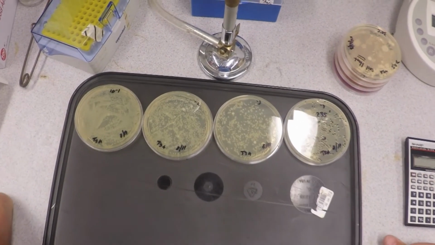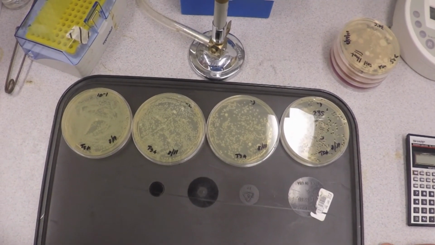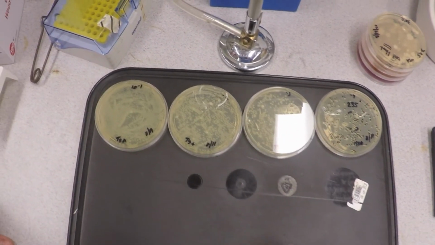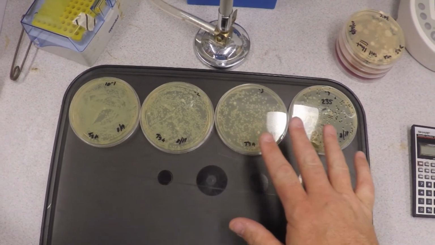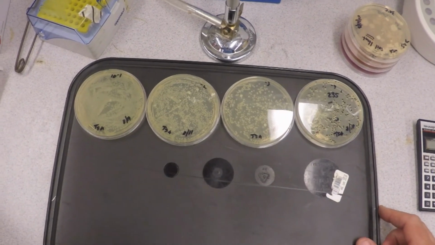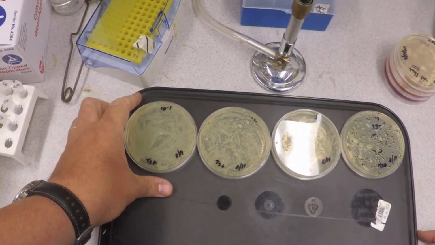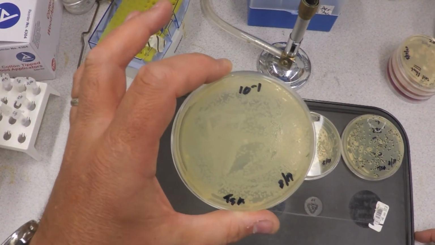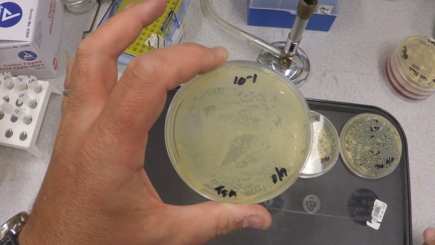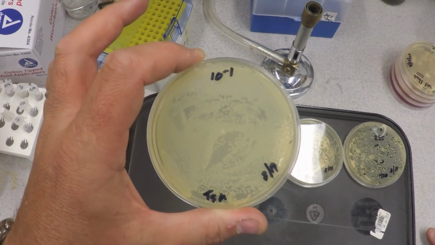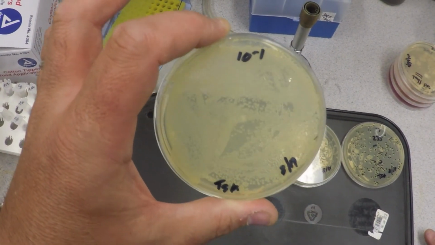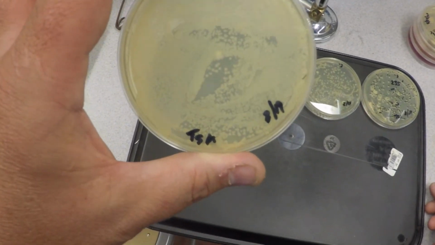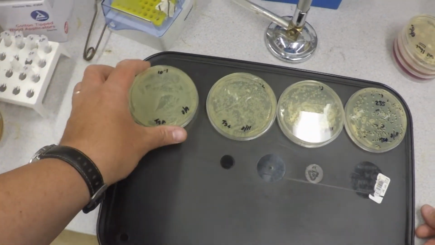Okay, everybody, so this is 24 hours after I did our platings and everything we did yesterday. And here are some of the plates laid out for the serial dilution. And you can see what I meant by when I was drawing on the board. This is our 1 to the 10th dilution. It's way too many to count. It's basically a lawn of bacteria, all these colonies, and you really can't tell one from the other. You certainly can't count all these.